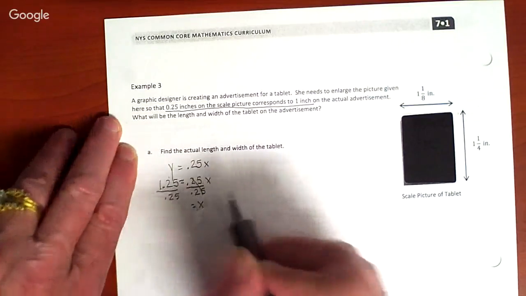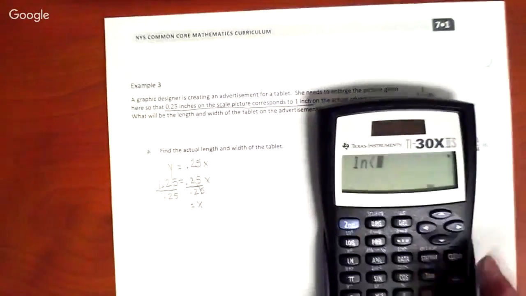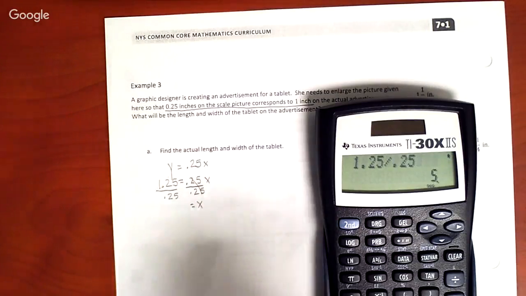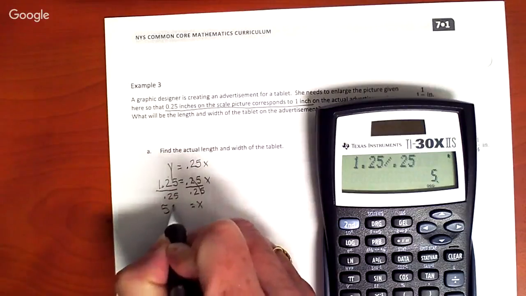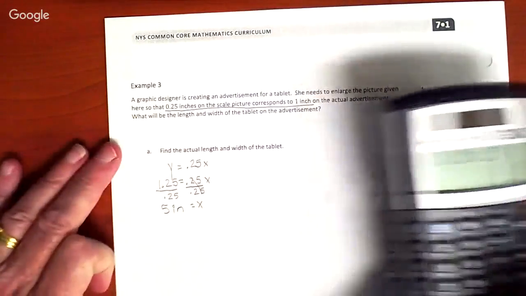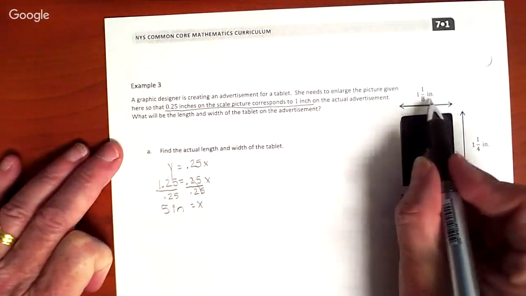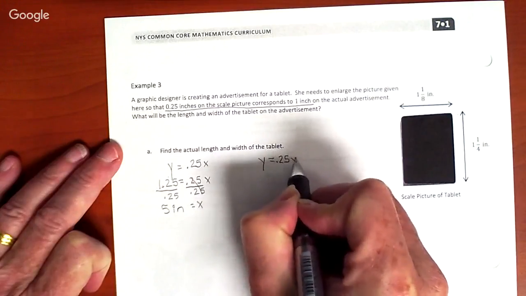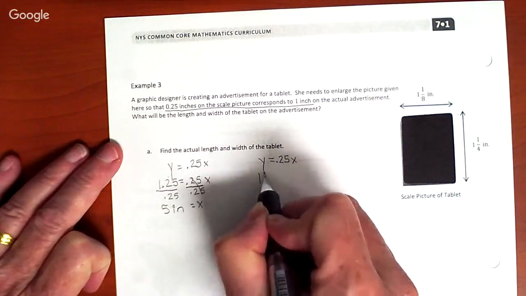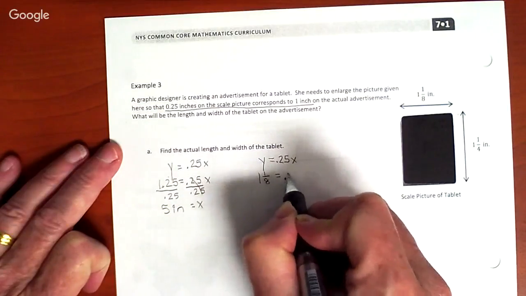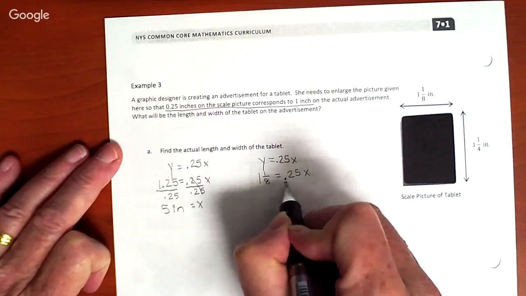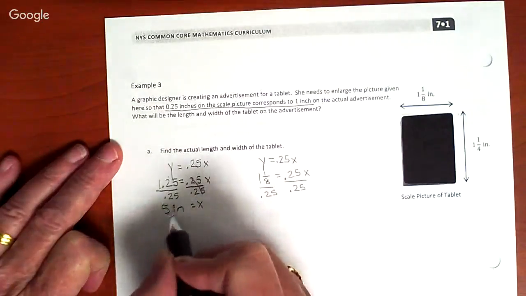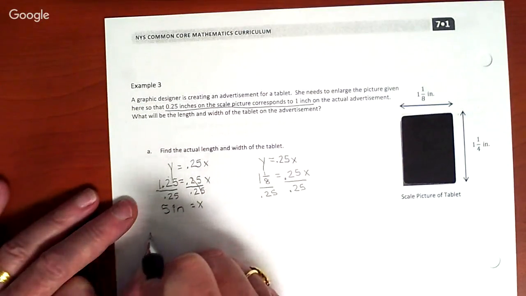So x is going to equal 5 inches. The other side here, when I replace it, I'm going to divide both sides by 0.25. So this is the actual length.